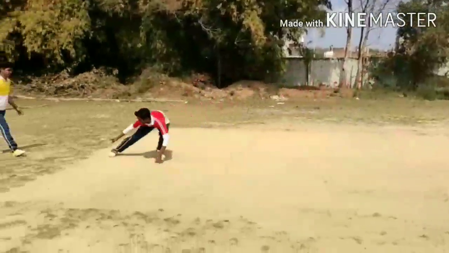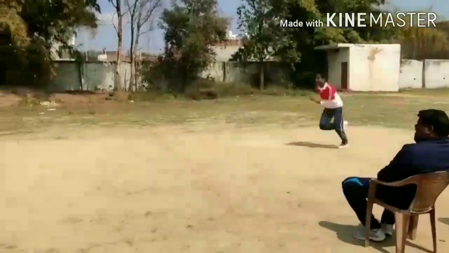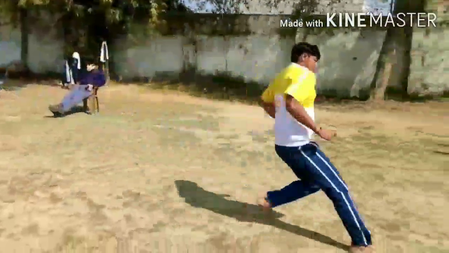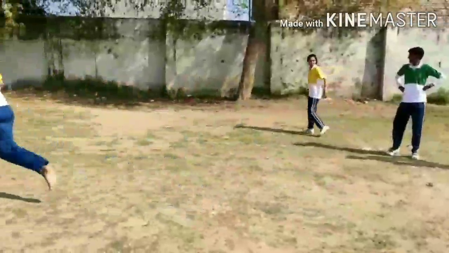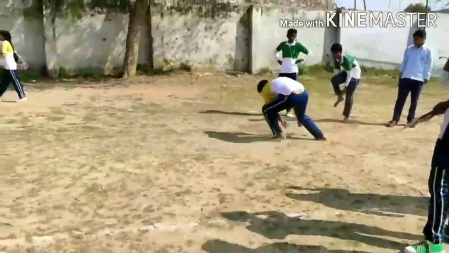Then, turning without a rest, they run back to retrieve the second block and carry it back across the finish line.